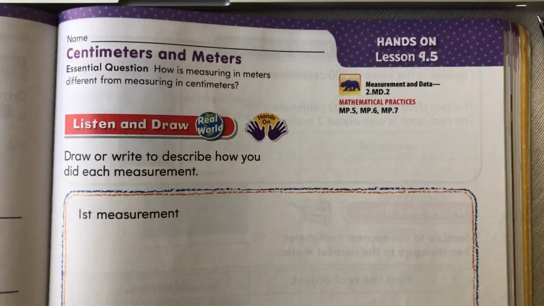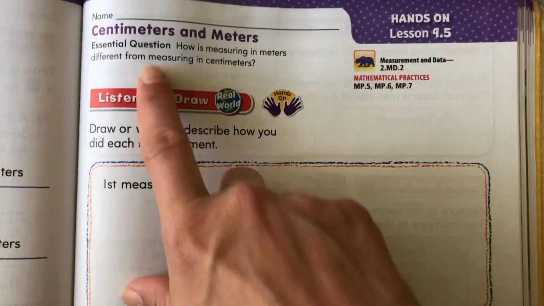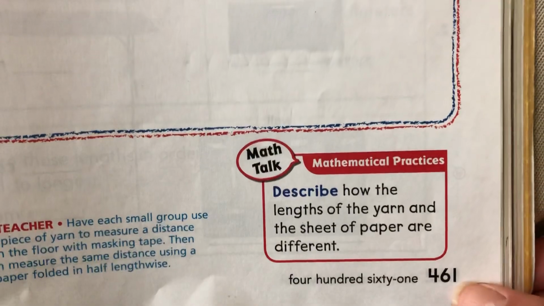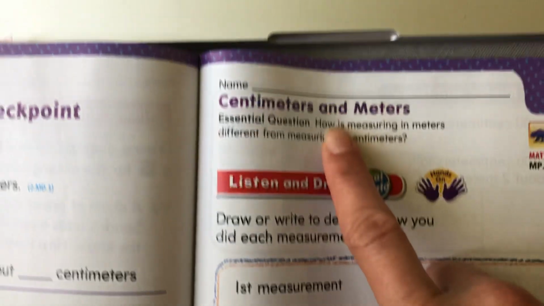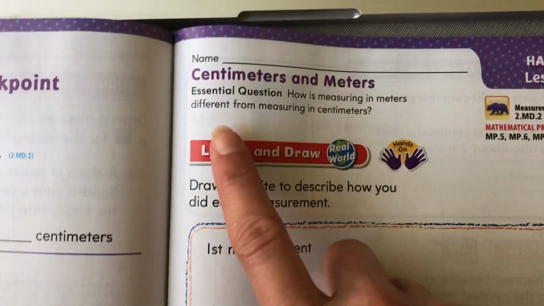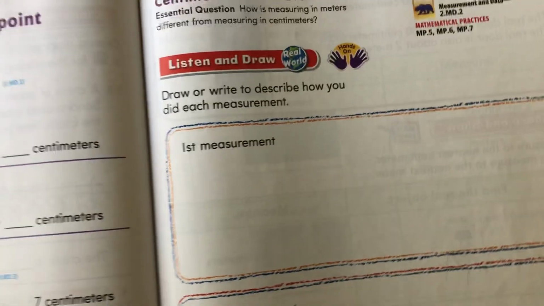Hi mathematicians, today we are on lesson 9.5 in your Go Math book, Centimeters and Meters, on page 461. And our question is this: how is measuring in meters different from measuring in centimeters?